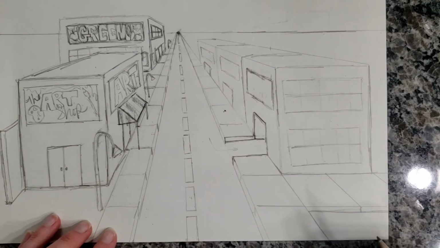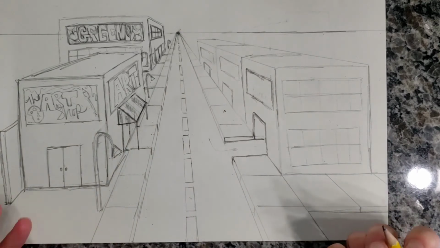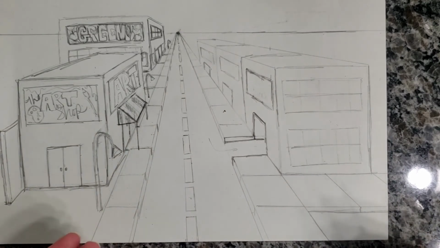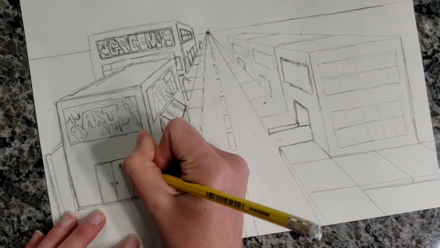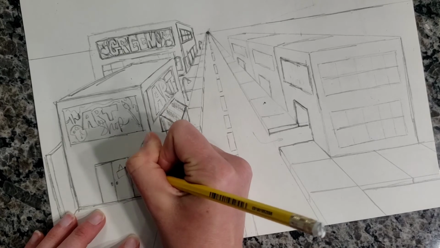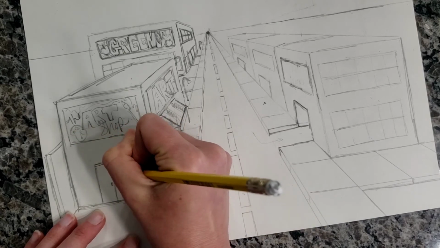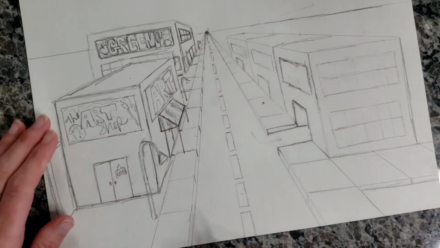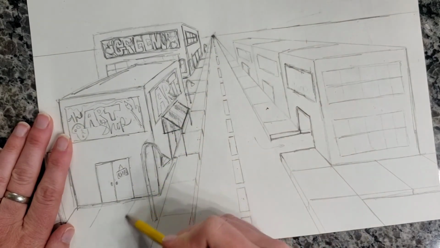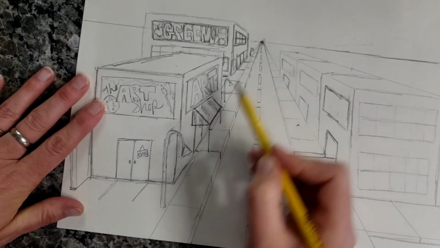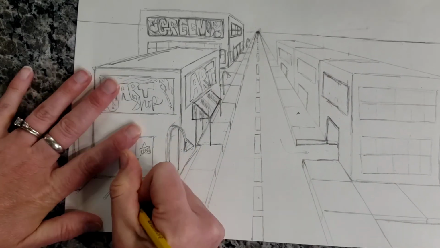So then the last thing that you want to do is just add any details, the things that make your city fun. Let's pretend these are glass doors and maybe I've got an open sign. Oh, you know what? This would have a walkway to it coming from the building. It's going to go to my vanishing point. You can't do this.